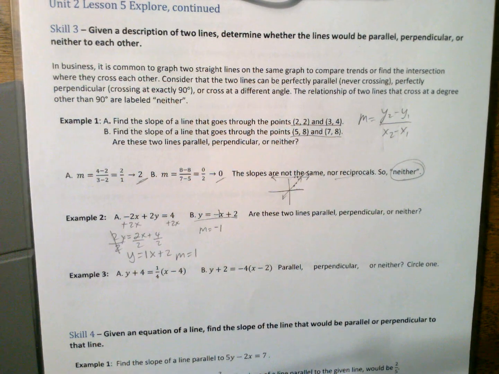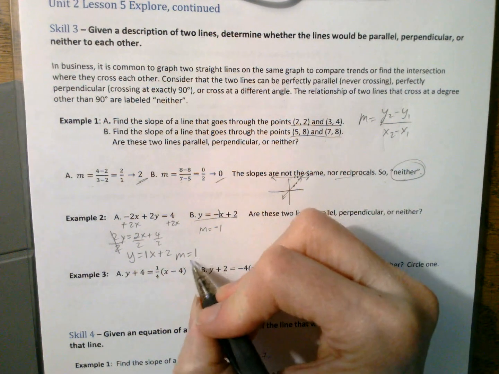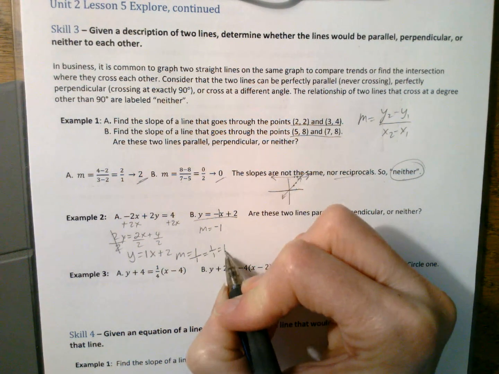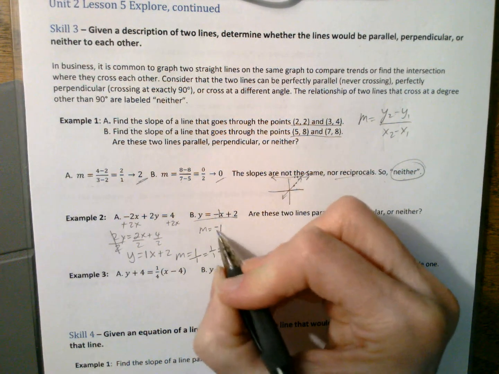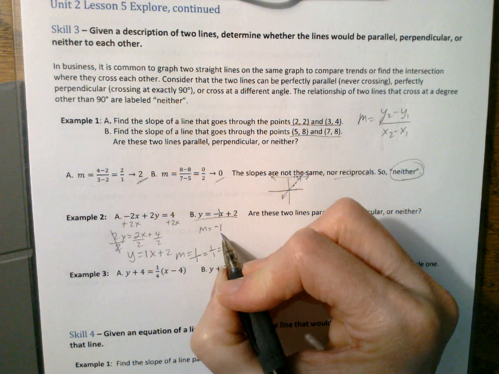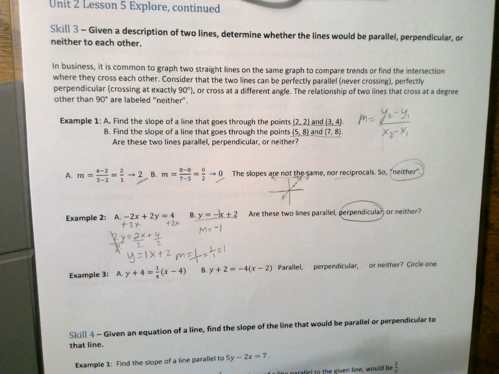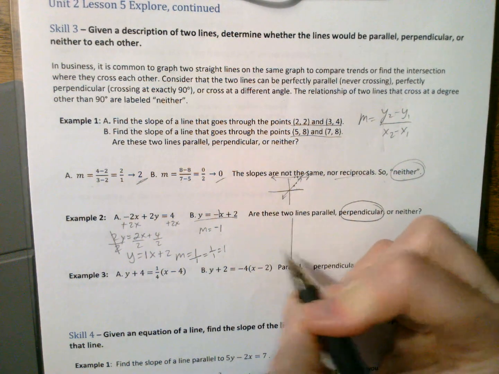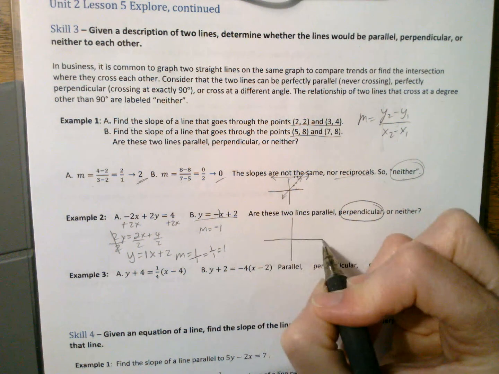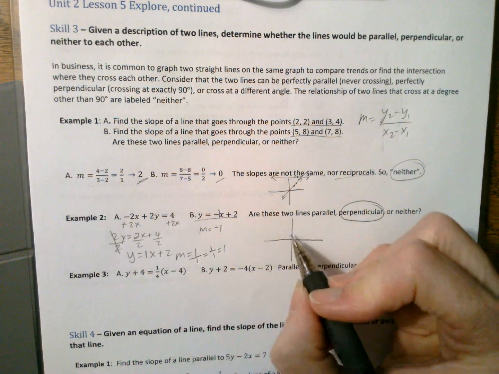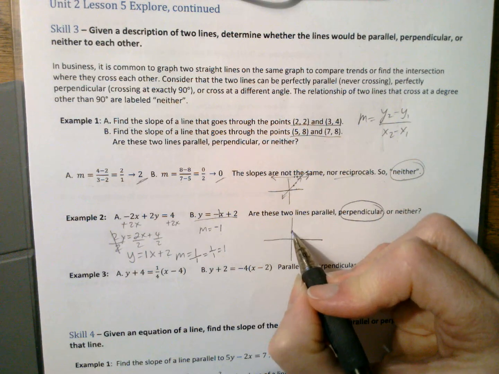These are tricky. The reciprocal of 1 is still a 1. Its opposite sign is negative. So this one's an odd case where these lines are actually perpendicular to each other. This y-intercept is a positive 2.